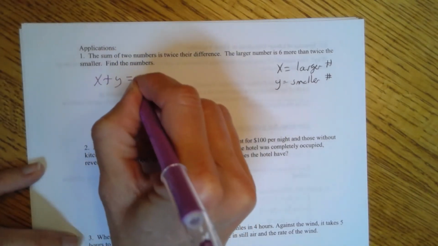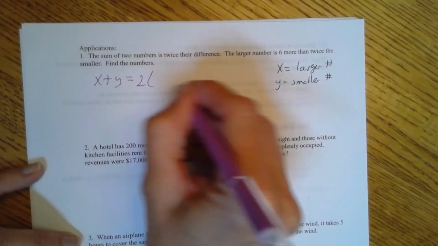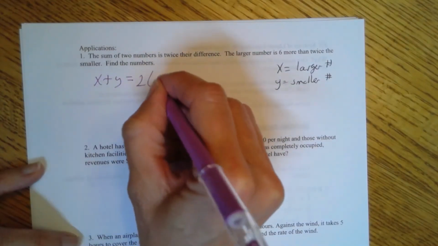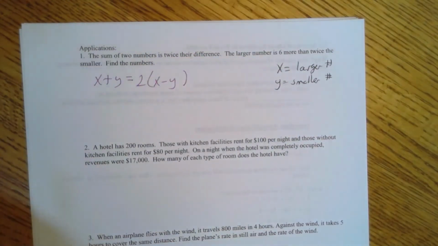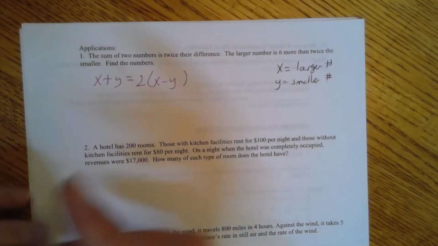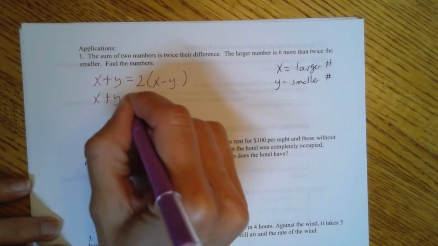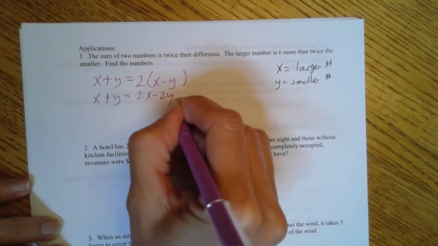Is the equal sign, twice their difference. Twice the difference, and their difference is subtraction. So 2 times x minus y. This does not look like what we've done in our previous problems because we have variables on both sides. So let's fix this a little bit. Let's go ahead and distribute in our 2. So we get 2x minus 2y.